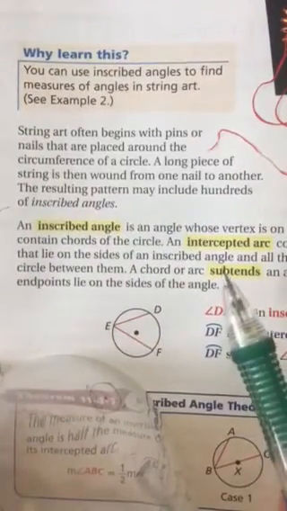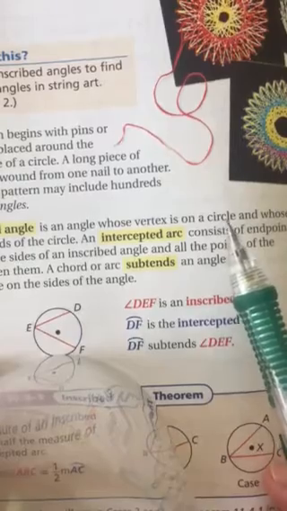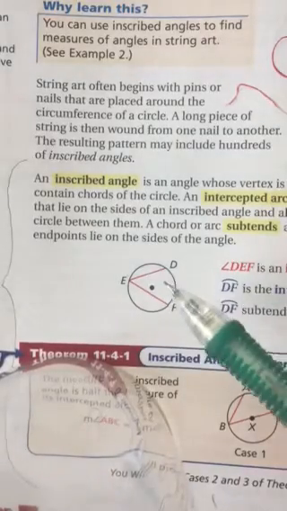Hi everyone, this is lesson 11-4 on page 772, and we are going to be looking at inscribed angles, which are pretty cool. This is similar to our central angles that we studied, but I'll show you how they're different. An inscribed angle is an angle whose vertex is on a circle instead of at the center of the circle. It's on the circle, and whose sides contain chords of the circle. Let's stop there and look at our picture.